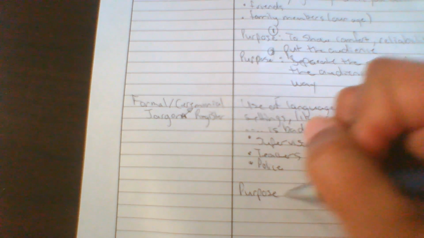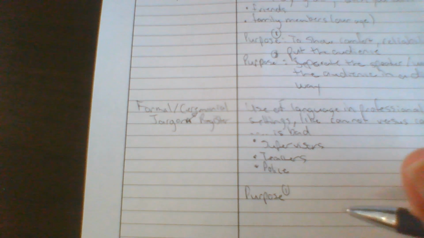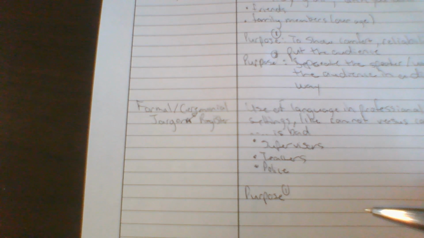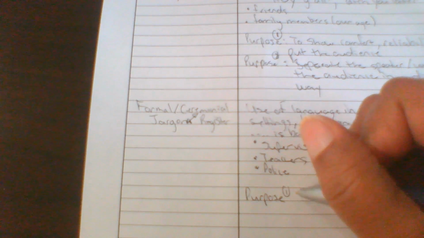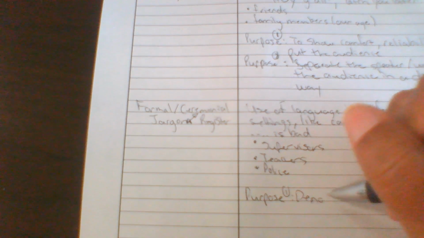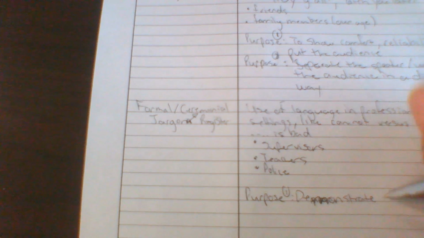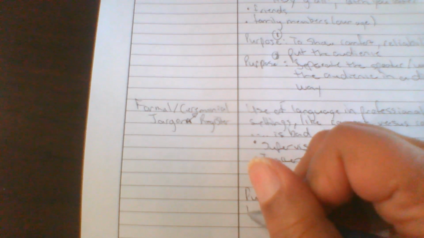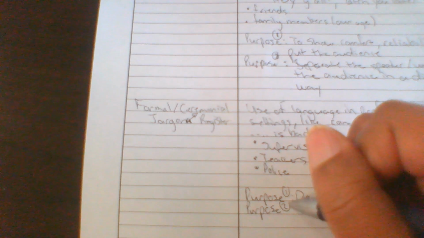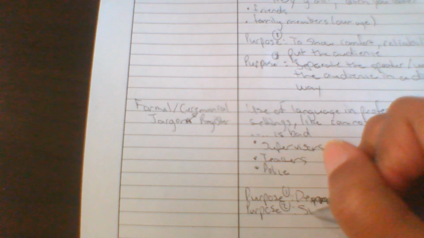And then, what is the purpose for using it? Just like we talked about the purpose for using informal language, what's the purpose for using more formal language? Why would we use that? We definitely want to demonstrate knowledge in an academic setting. We definitely want to show respect. So we want to show respect.